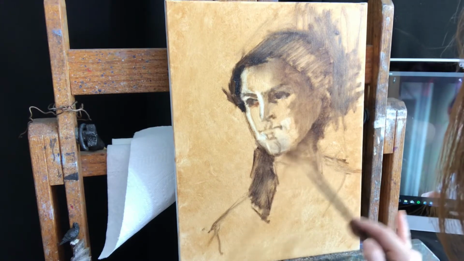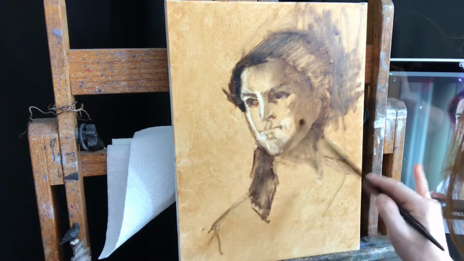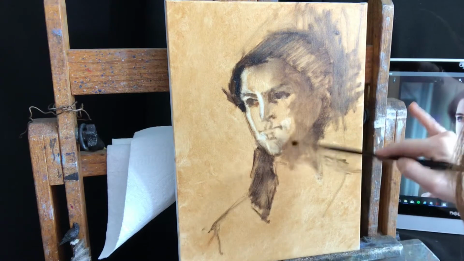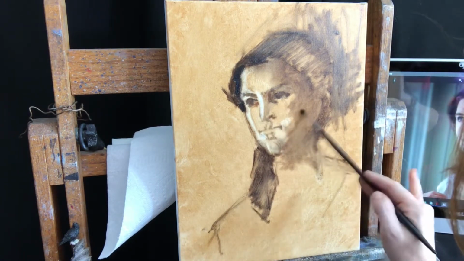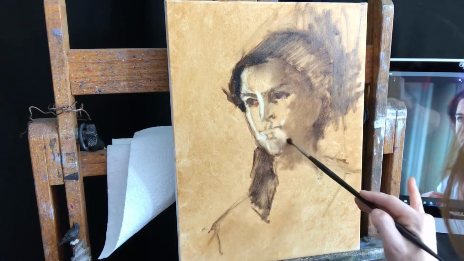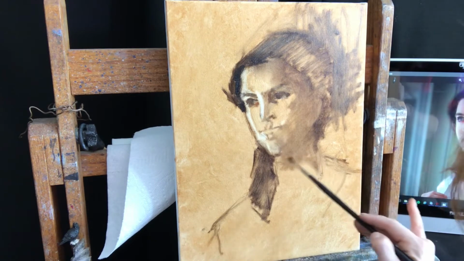Just to get some of that. We'll get more of that neck anatomy and all of that later on. But for now, if you can unify it, tie it together. Do a lot of squinting.